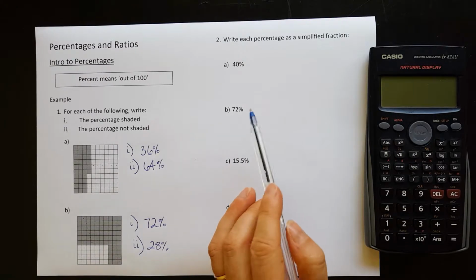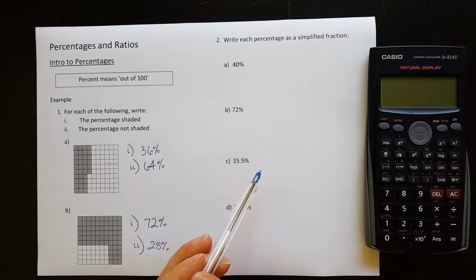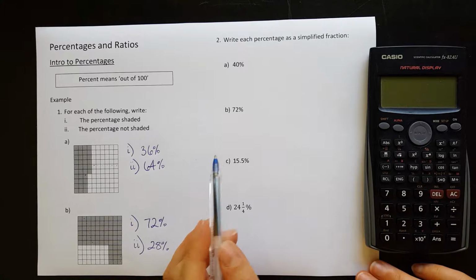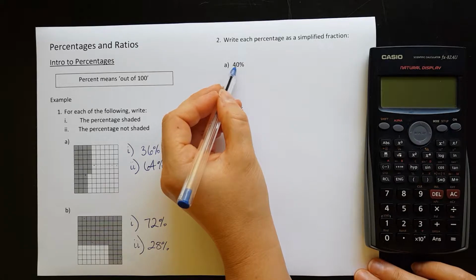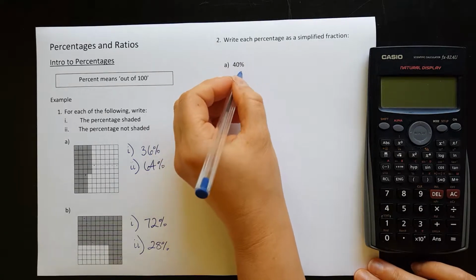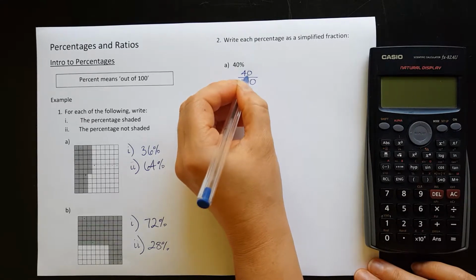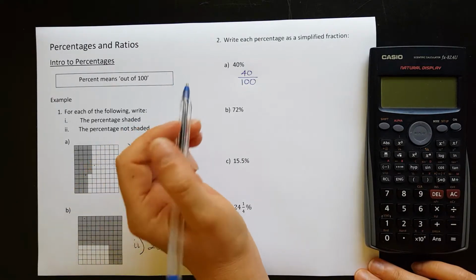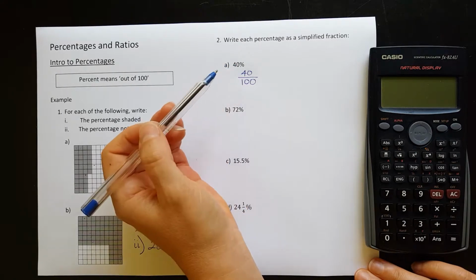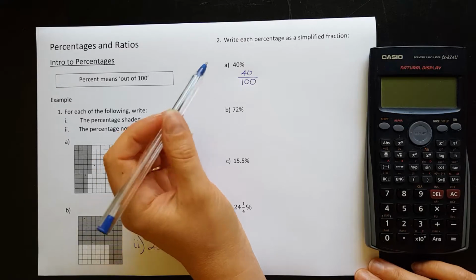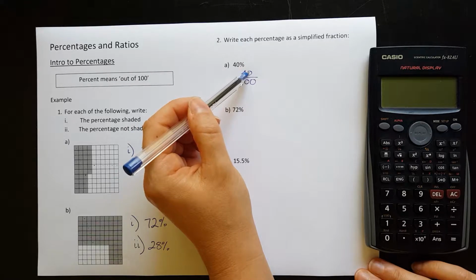Okay, for question 2, we want to write each percentage as a simplified fraction. For starters, I'm going to do this without using my calculator. So for 40%, remember a percentage always means out of 100. So we can simply write that as 40 out of, or over, 100. Then we just want to simplify that, or make those numbers as small as possible. If we can divide both the top and the bottom by the same number without going into fractions or decimals, then that will simplify it for us. So for example, I can divide each of these numbers by 10.